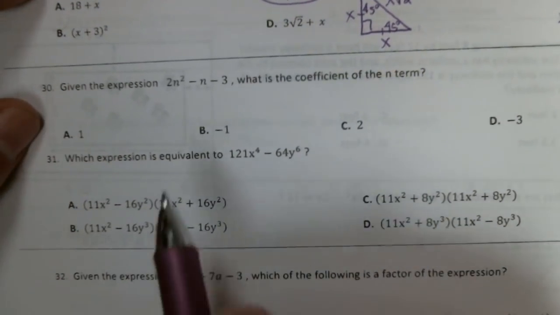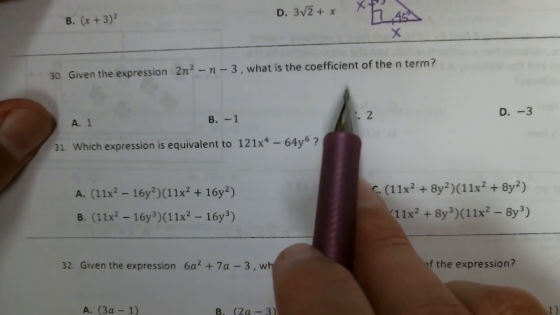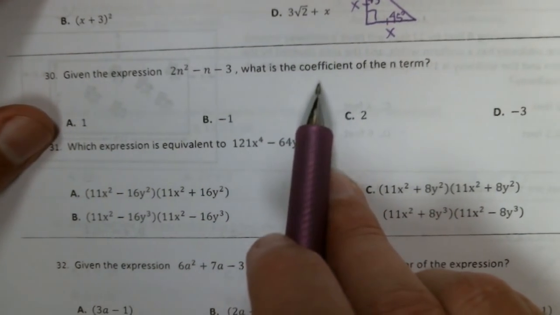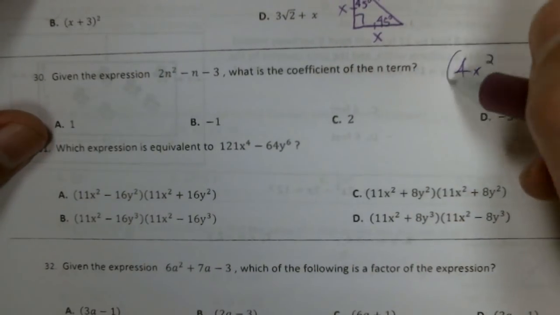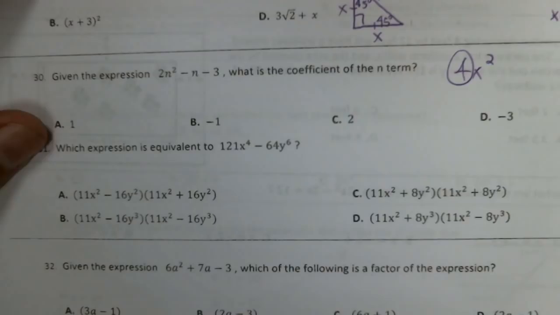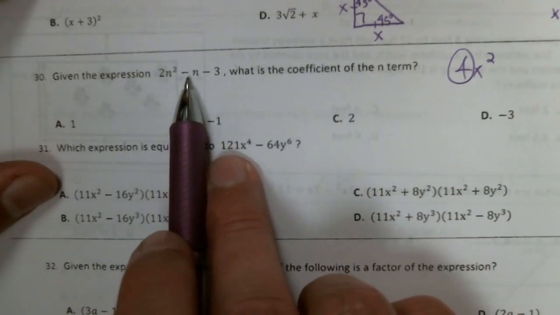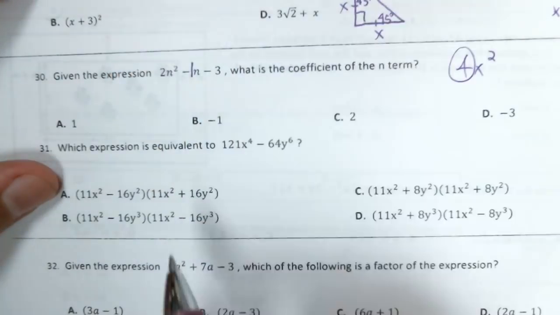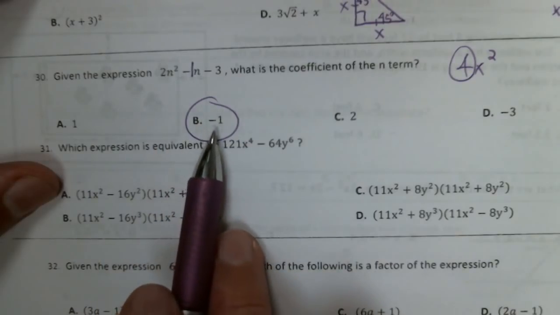Okay, let's keep going. Given the expression 2n squared minus n minus 3, what is the coefficient of the n term? Coefficient just means the number that's multiplied or attached to a variable. So in 4x squared, the coefficient is just that number in front. So what's the number in front of the n term? There's nothing there, so it's understood to be a 1. There's a negative there, so that makes the coefficient -1.